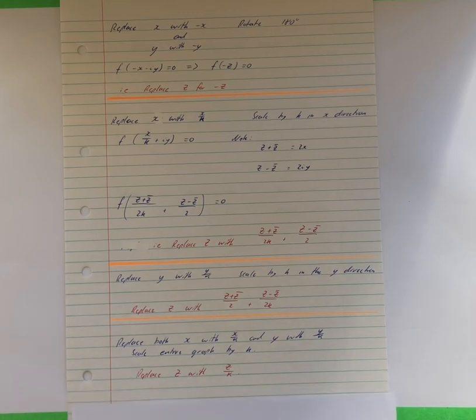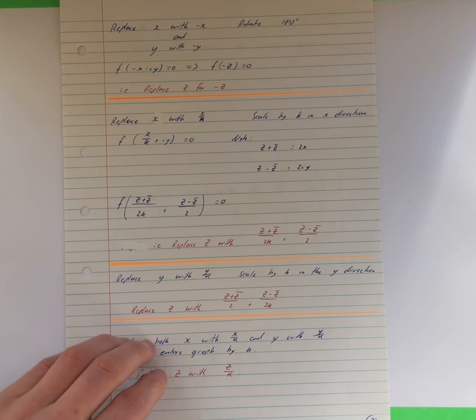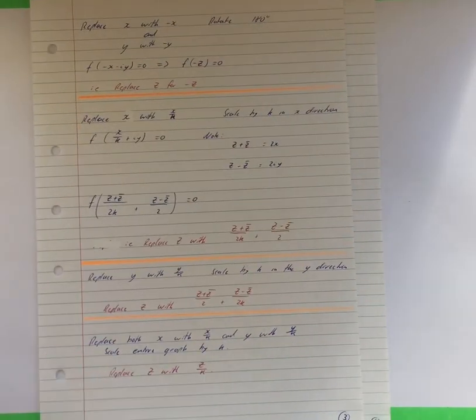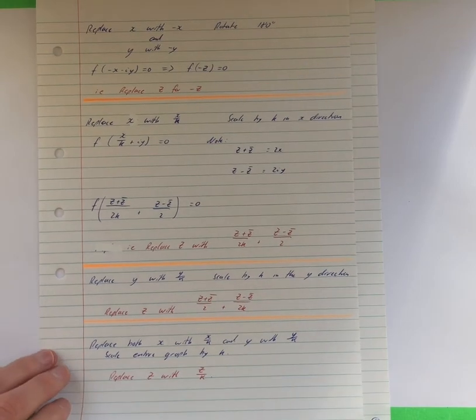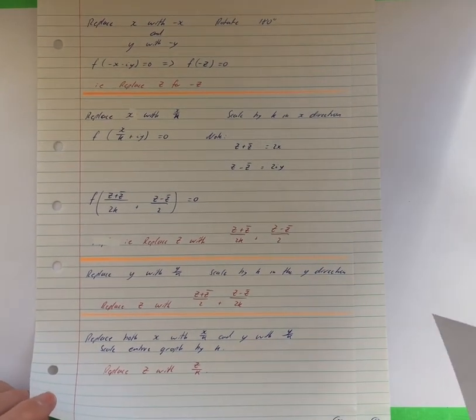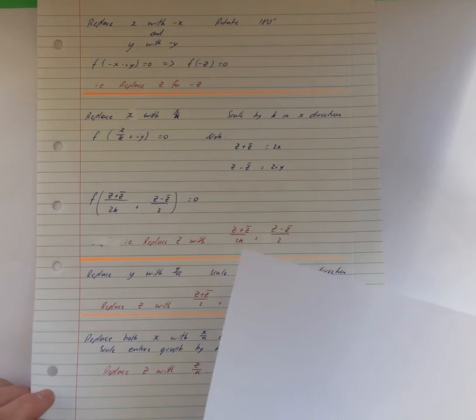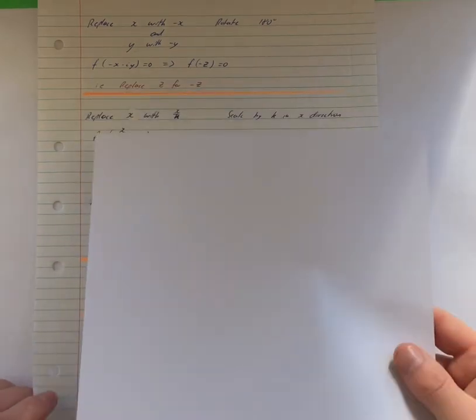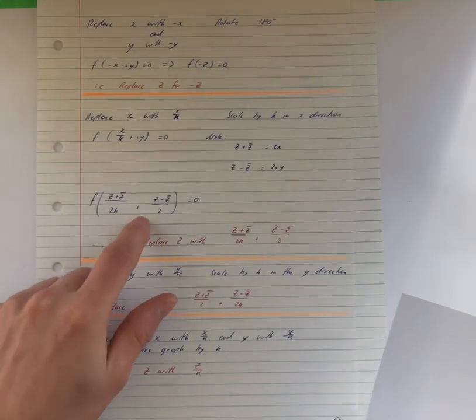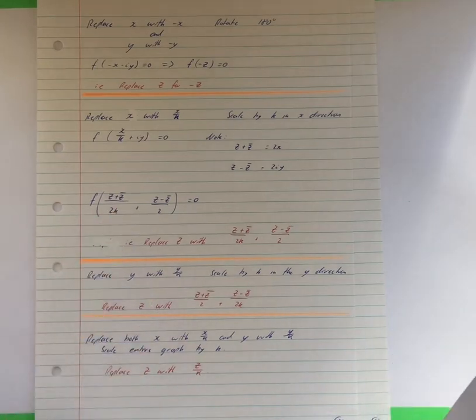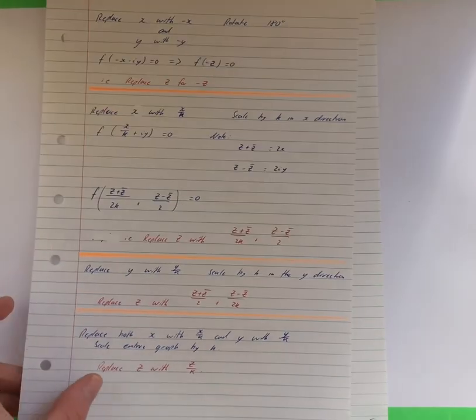Hopefully that makes sense. So that's, I think, all of the transformations in the complex plane. I recommend maybe going through those, maybe trying to prove a couple of those, maybe especially this one, maybe just work your way through replacing x with x over k. But we will do an example.